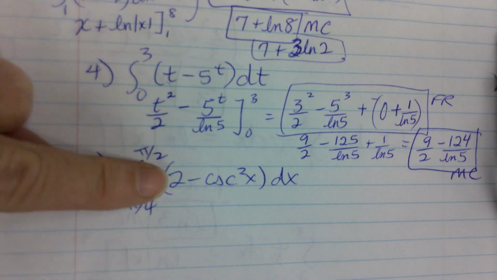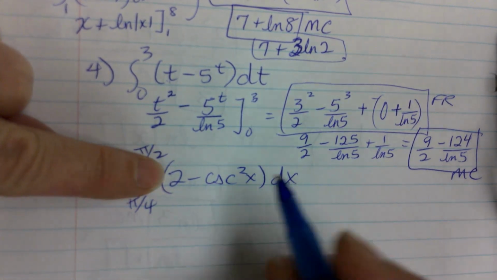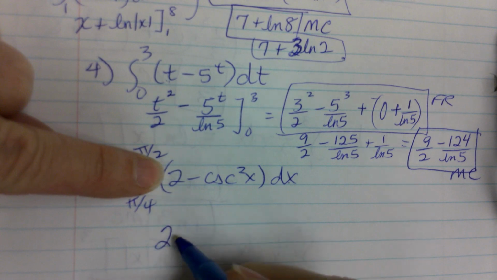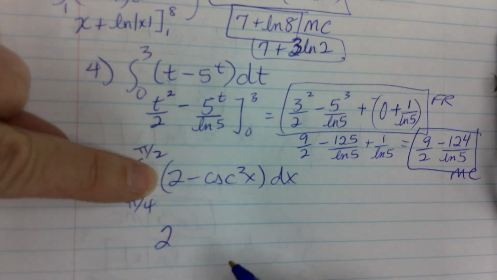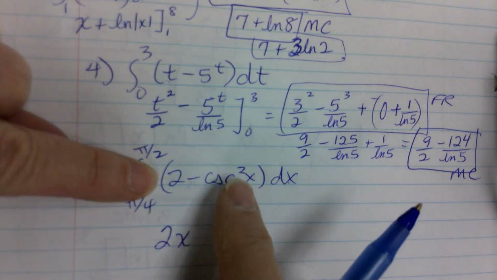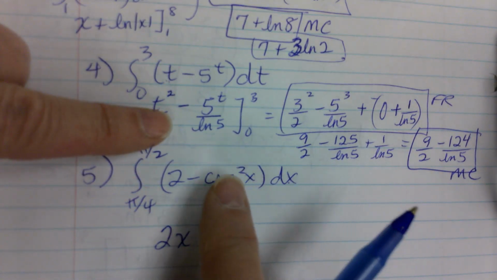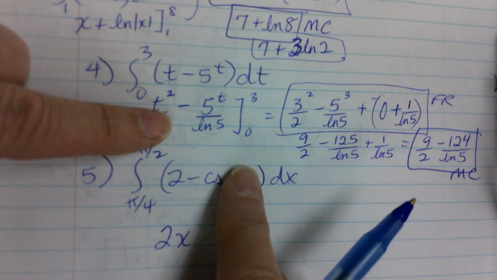What's the antiderivative of 2 dx? 2x. Anybody remember what function has a derivative of negative cosine squared?